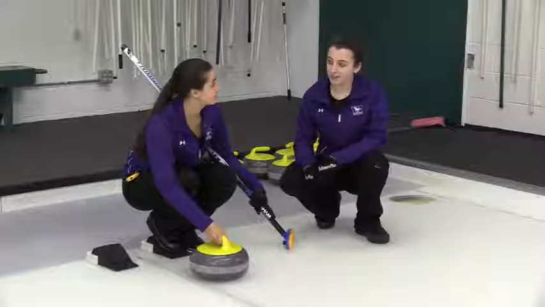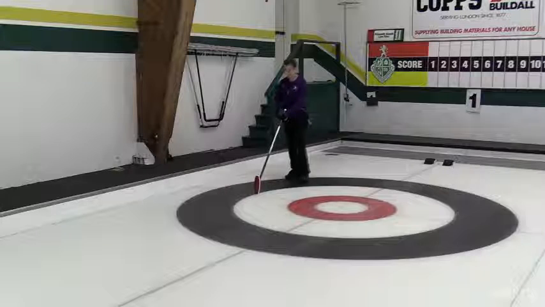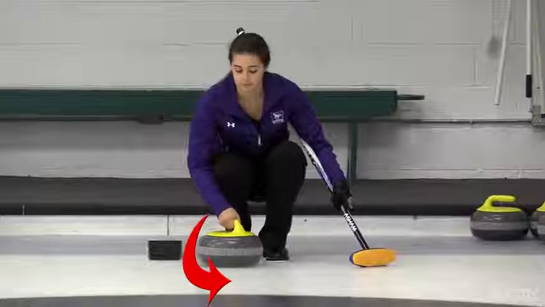The skip will then communicate to Kate which handle to put on the rock. They will do this by hand signals. In this case, the skip wants Kate to put a clockwise rotation on her rock. Therefore, she will start at 10 o'clock.